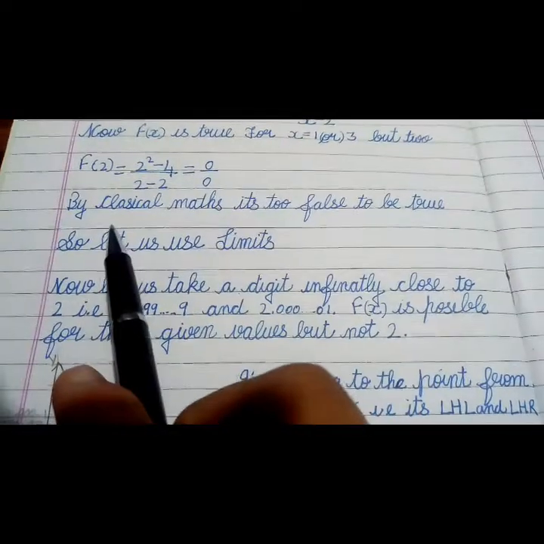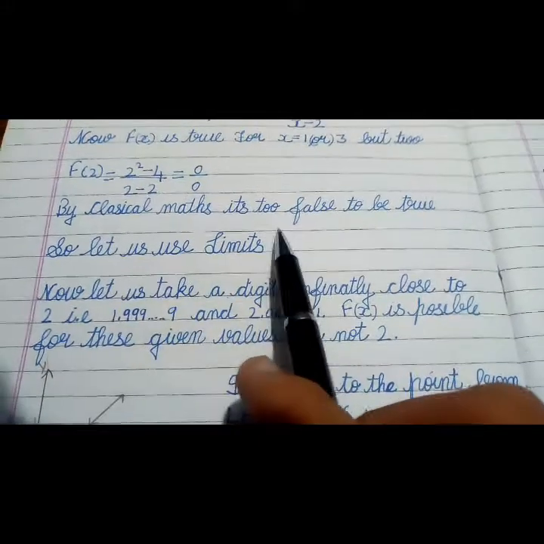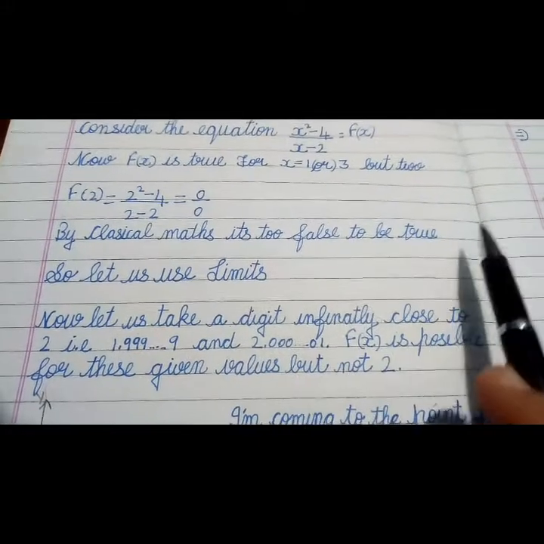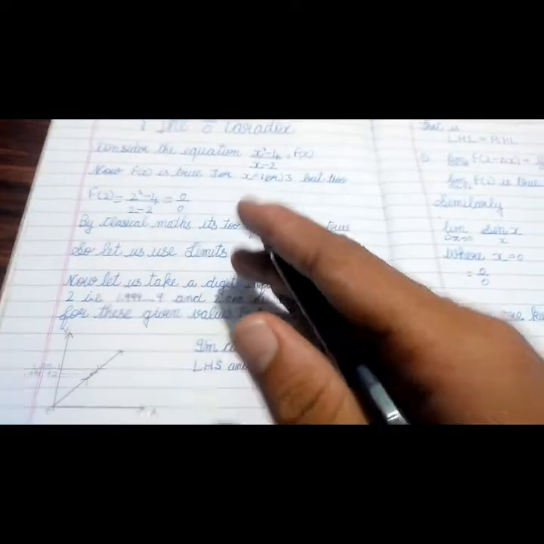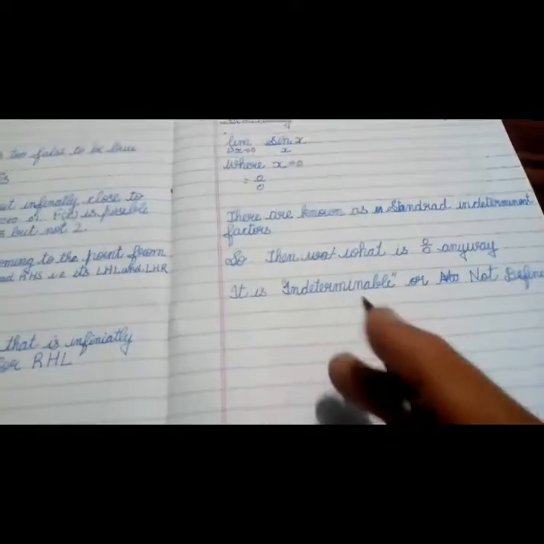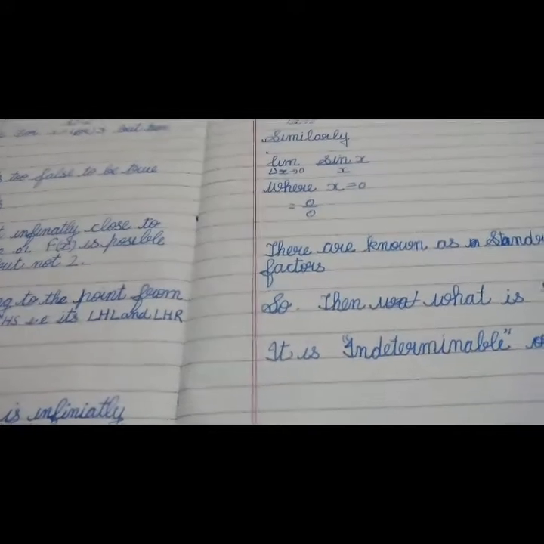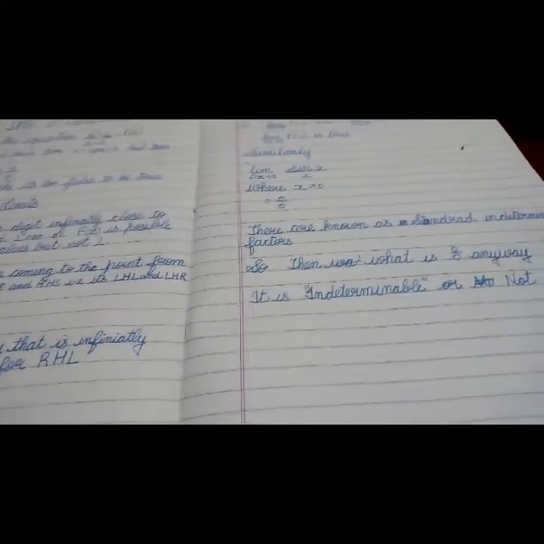Let me remind you, right over here, I said that by classical maths, it's too false to be true. I said it should be not defined, but here, after coming here, I'm telling it's defined. Well, the reason why I said it is because when I heard others saying this, they have some weird theories, and they just went above my head.